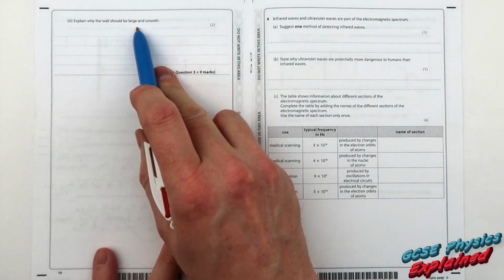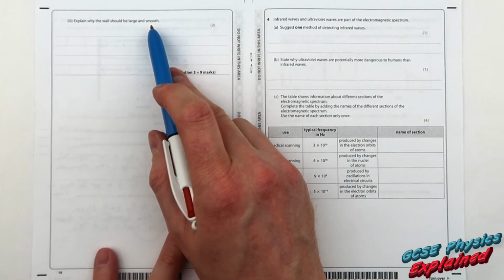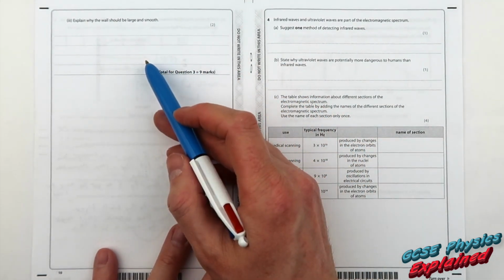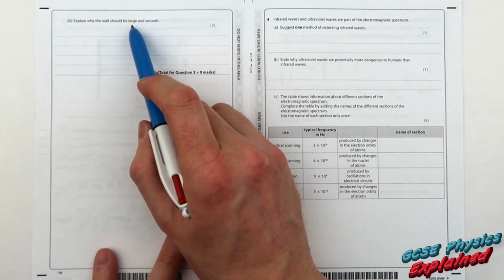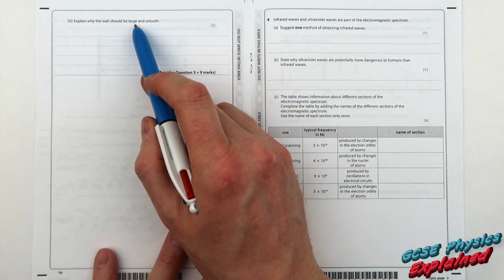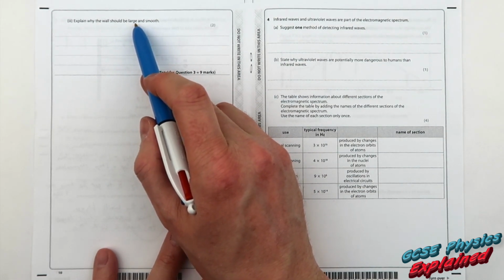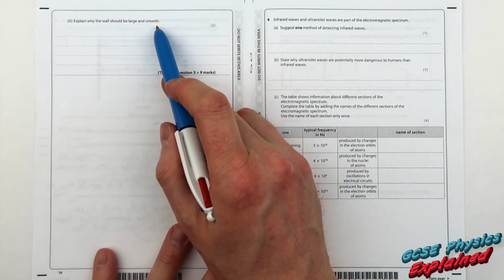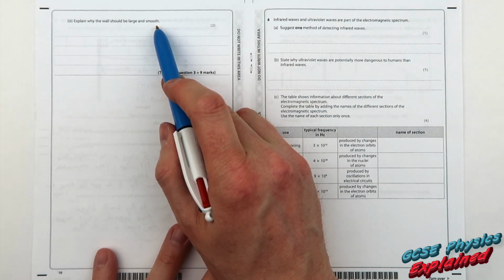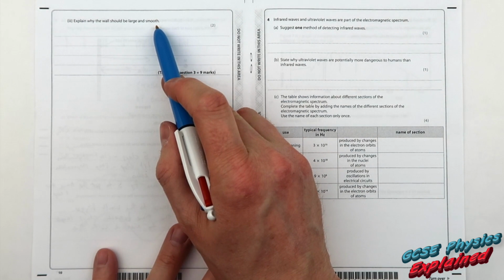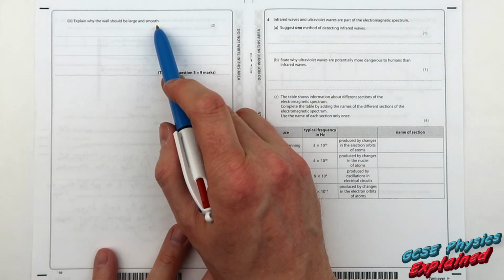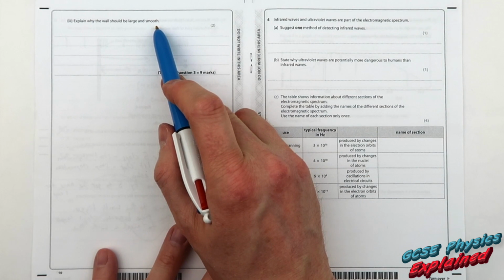Explain why the wall should be large and smooth. Sound echoes off large, flat surfaces. If it's large, that means you'll get a large amount of the wave being reflected, and hopefully it should be loud enough to hear. And the wall should be smooth so the reflection comes straight back to you. In other words, the echo comes straight back to you, rather than being scattered all over the place, which would make it harder to hear.